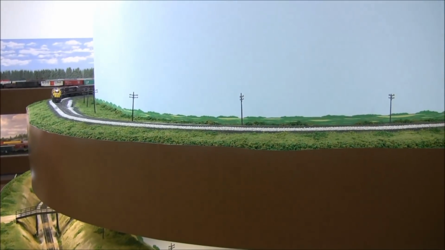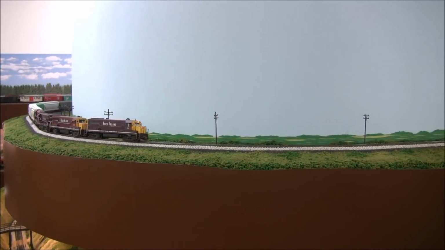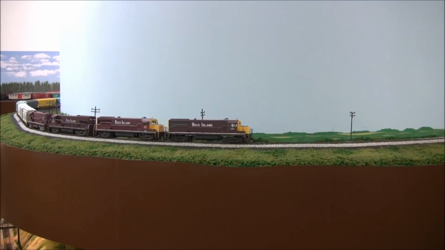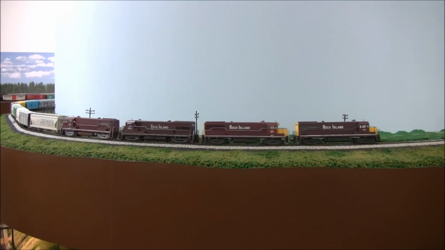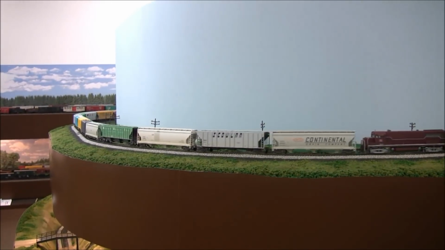Is that 10? So now we're just doing what I call a free-for-all, where we just got operators running trains for fun. Toward the end of the operating session, what I like to do is fleet some trains in one direction so you don't have to worry about any head-on collisions or anything. So that's what we're doing right now. It's just running some trains for fun.